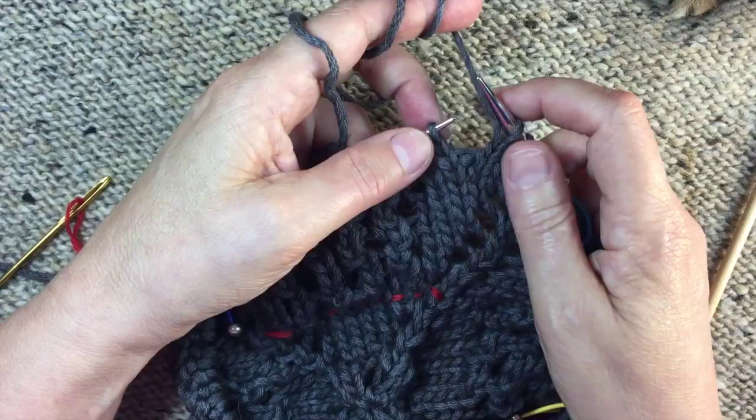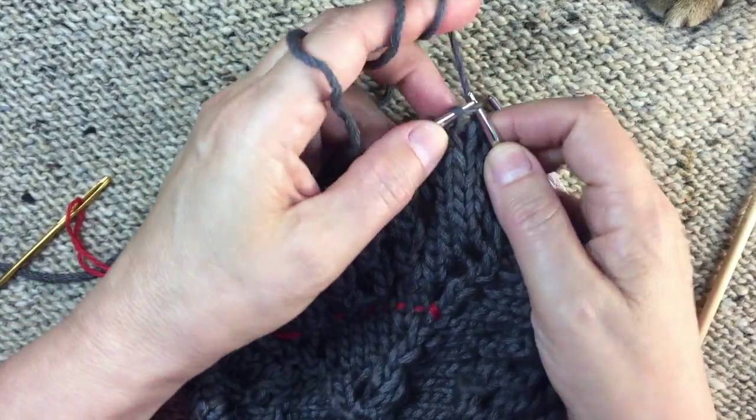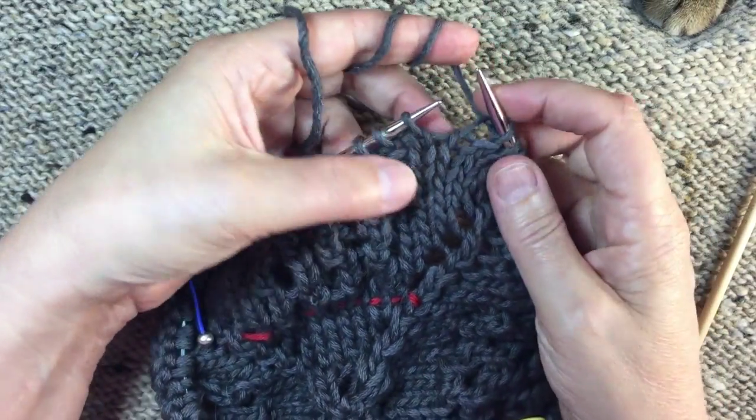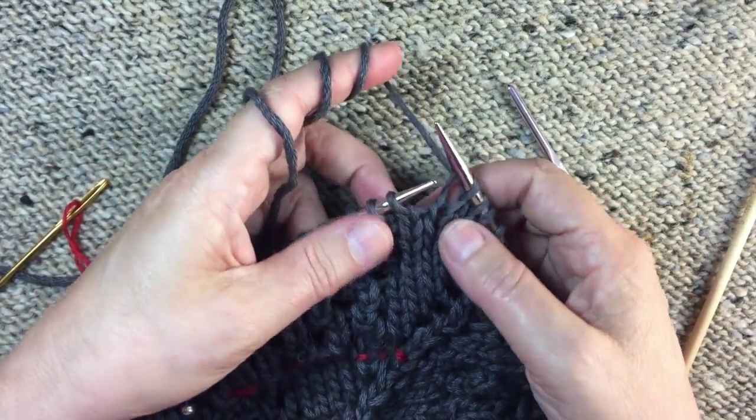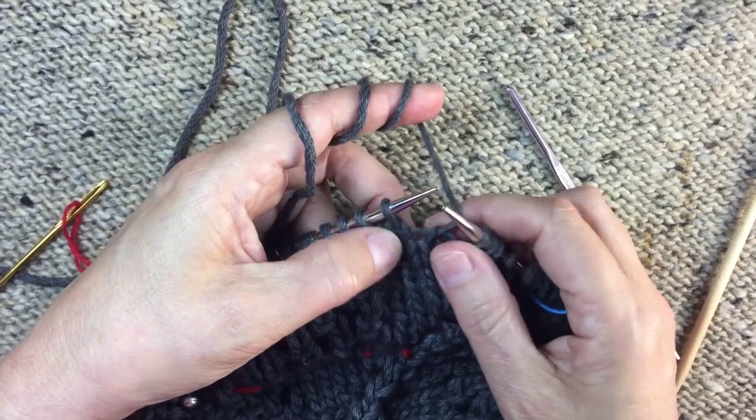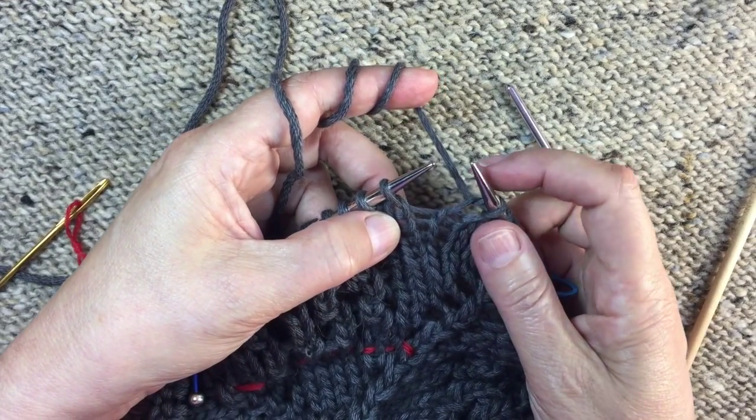Now I'm going to let that go. And I'm going to knit a couple more stitches, or 1 stitch, and I'm going to show you that again using my knitting needles, because a lot of times I don't have a crochet hook handy. I just did it with a crochet hook and I just want to do it with my knitting needles.